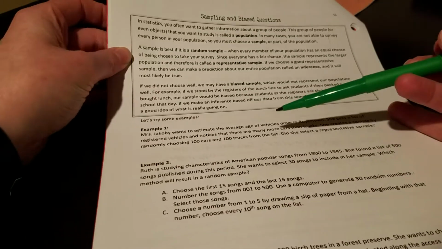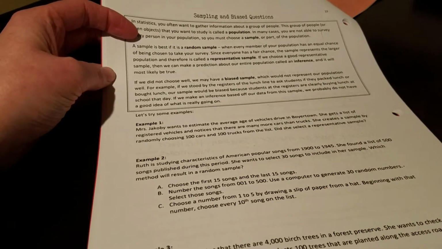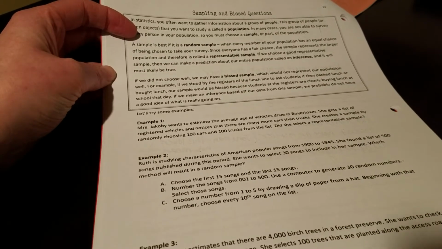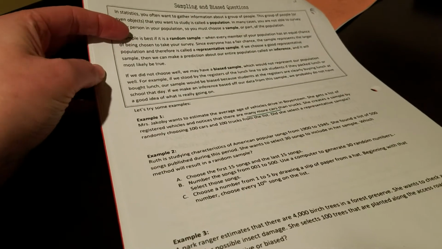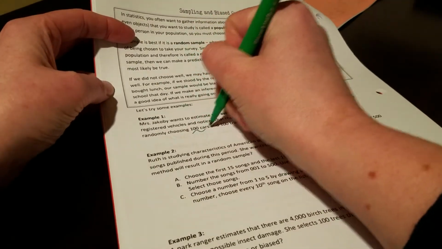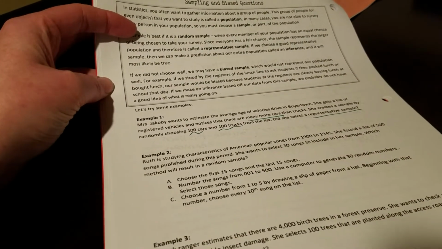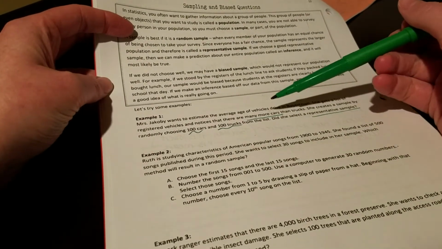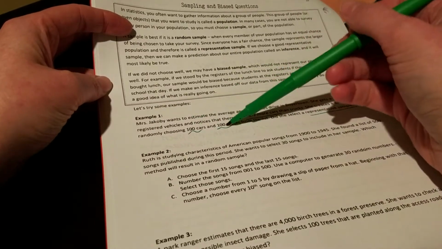All right. Example 1, Mrs. Jacoby wants to estimate the average age of vehicles driven in Boyertown. She gets a list of registered vehicles and notices there are many more cars than trucks. She creates a sample by randomly choosing 100 cars and 100 trucks from the list. Did she select a representative sample? So she first of all notices there's more cars than trucks, but then she creates a sample by choosing the same number.